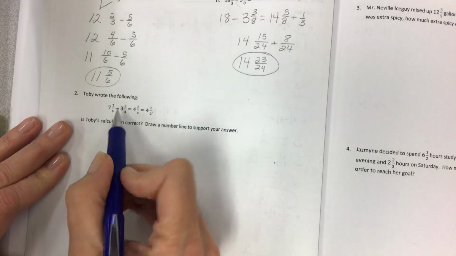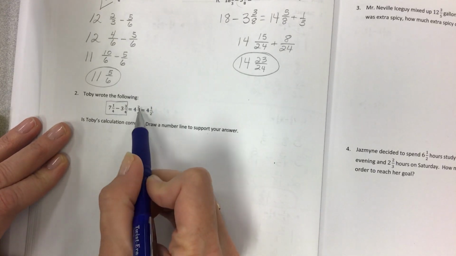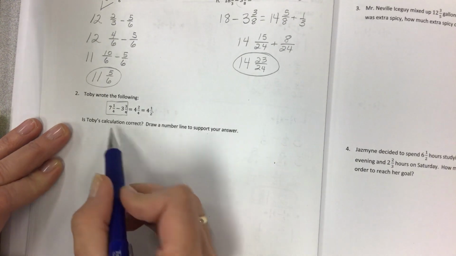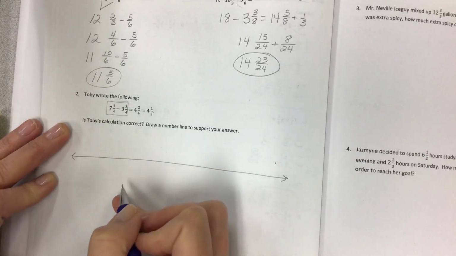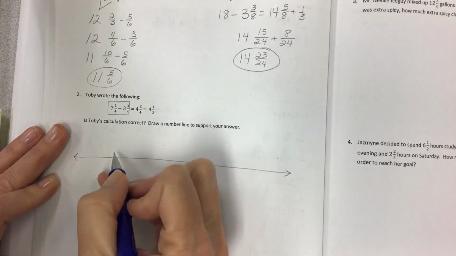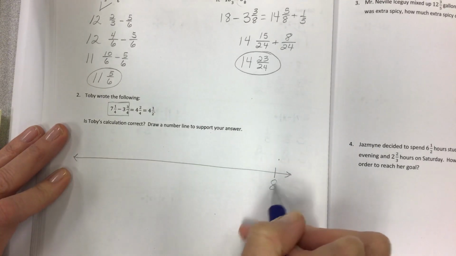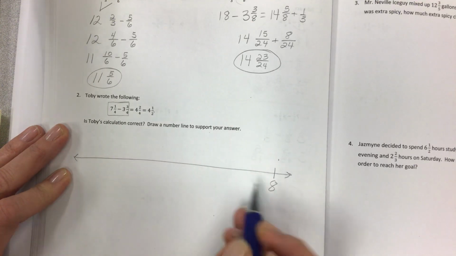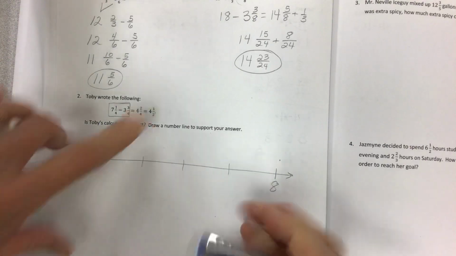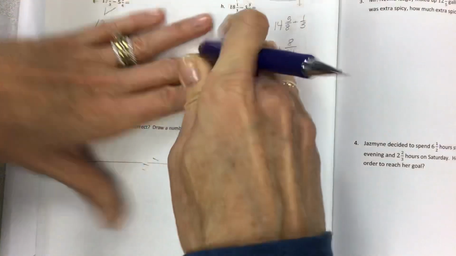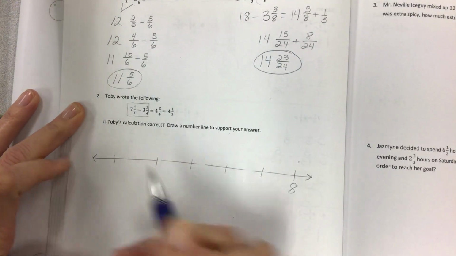All right, Toby wrote the following: 7 1/4 minus 3 3/4, and it's equal to 4 2/4, which is equal to 4 1/2. Is he correct? Draw a number line. So let's draw a number line and find out if he's correct. 7, we need up to 8. That's our big, and we need to get down 8, 7, 6, 5. Oops, that's probably too far apart. 7, 6, 5, 4, 3.